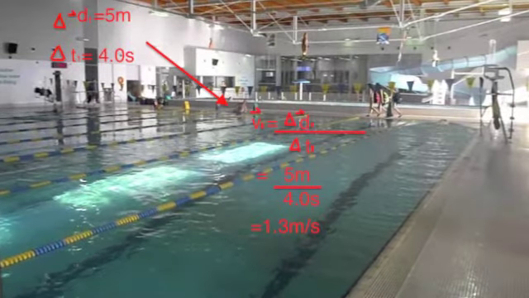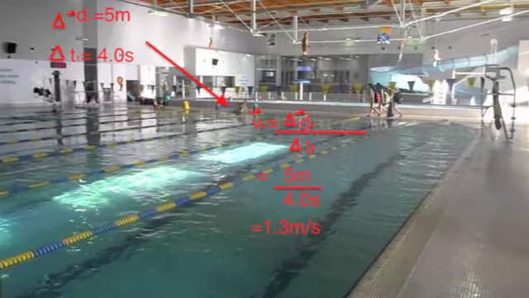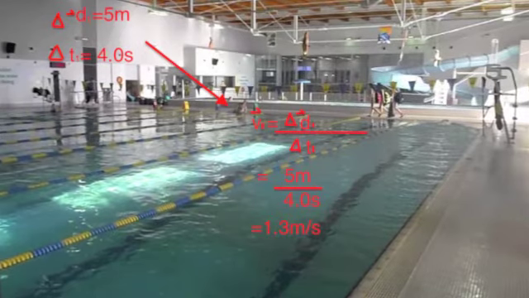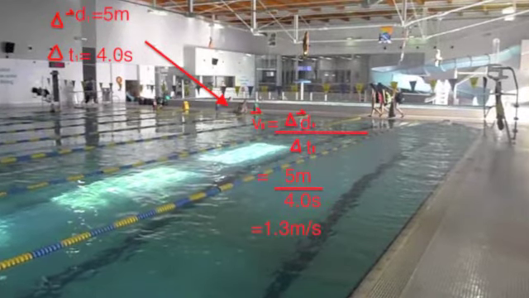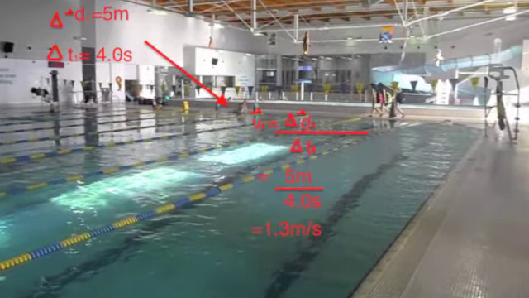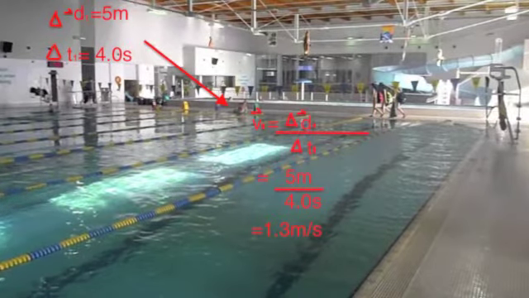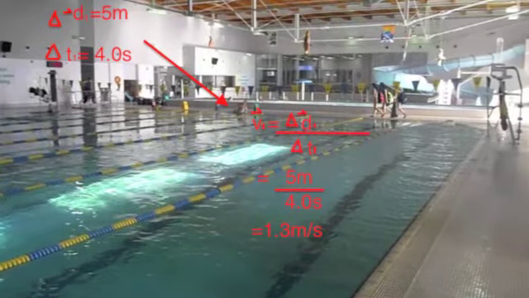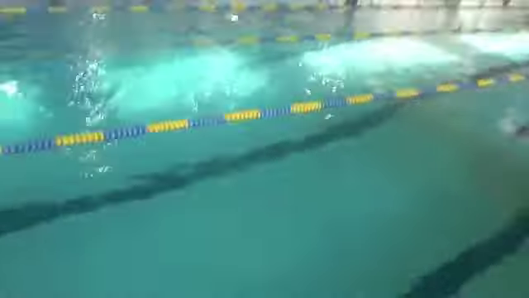If you're wondering why I decided to find Chloe's velocity initial from the flags to the wall, as opposed to from the start of her race with her dive, it is because the acceleration from the dive is so great that it would have made her velocity initial average inaccurate. Let's fast forward to find her second velocity.